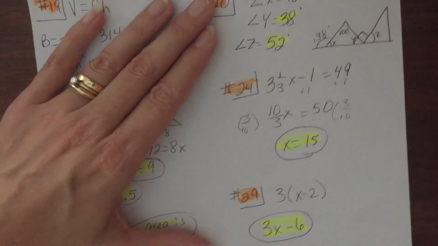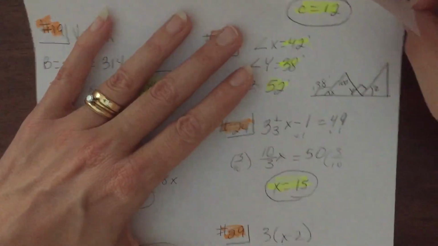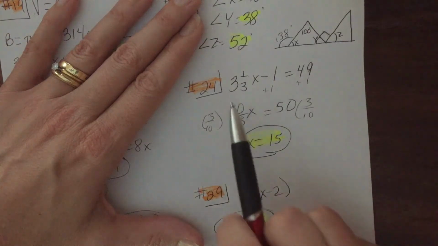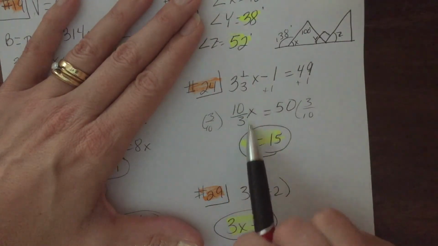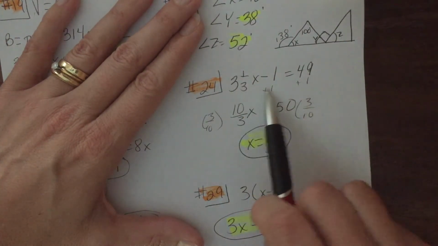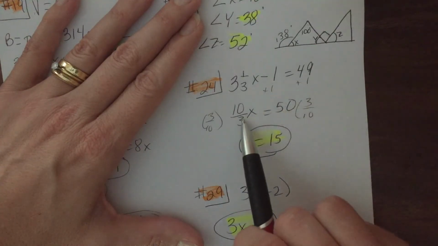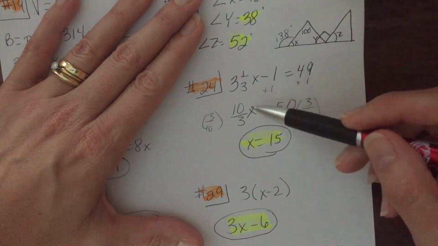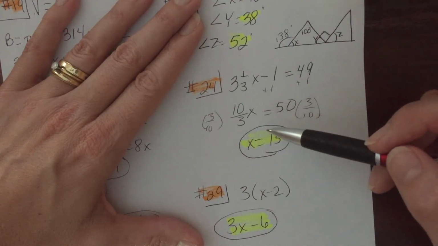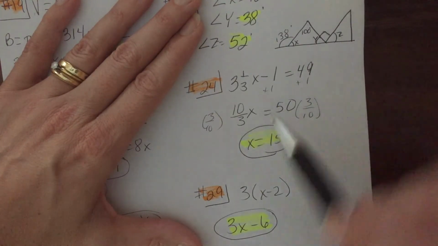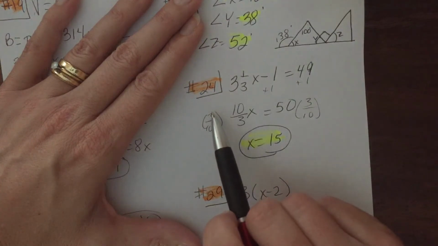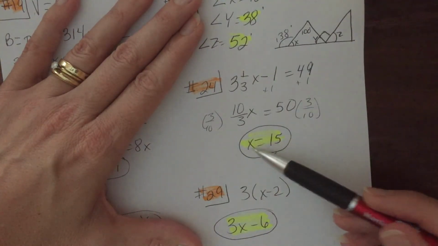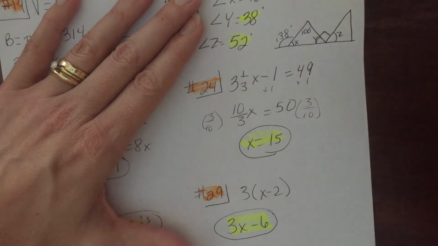Number 24. 3 1/3 x minus 1 is equal to 49. So I made 3 1/3 into 10/3 x. I added 1 to both sides, okay? So now I have 10/3 x is equal to 50. So what's happening to x? It's being multiplied by 10/3. How do I undo it? Divide by 10/3, which means multiply by the reciprocal. So I multiplied both sides by 3/10, and I get that x is equal to 15.